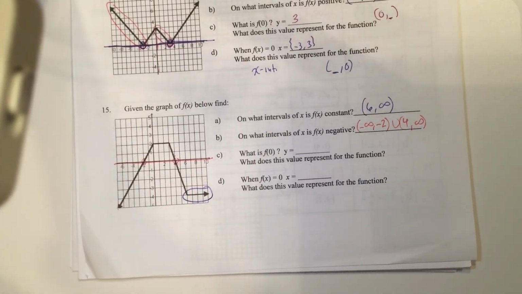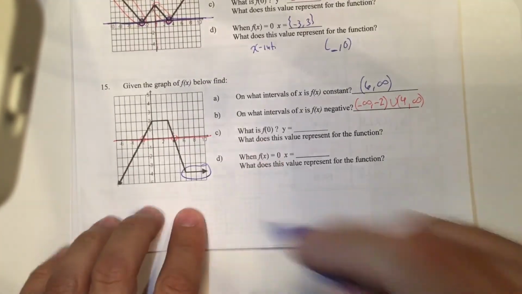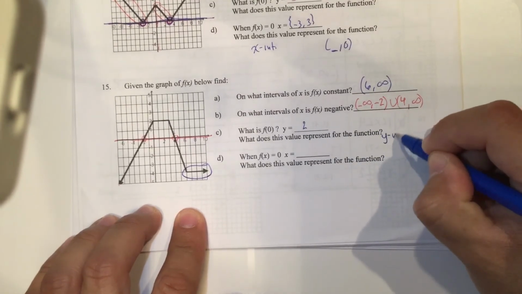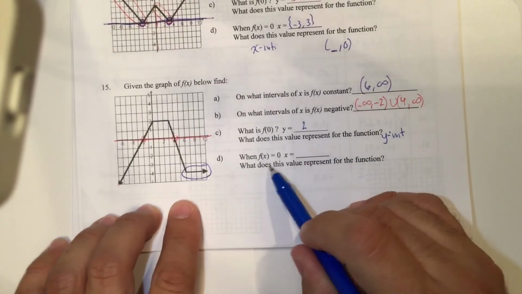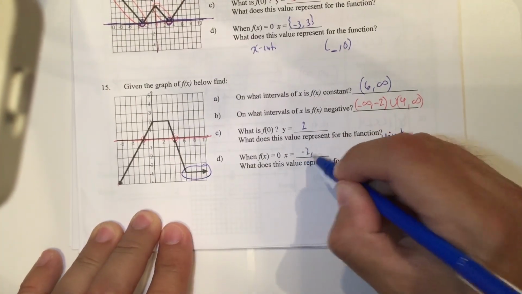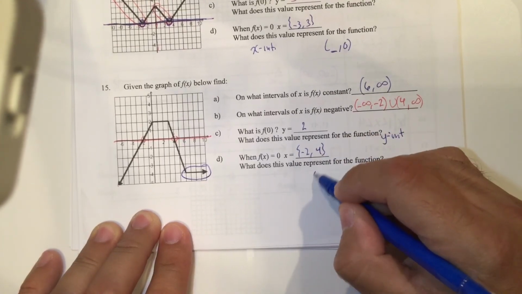All right. And now these last ones, hopefully you got the gist of it already. F of 0 is y. So I go up to here, I can see the y value is 2. And once again, that is the y-intercept. And this one, when it's 0, so notice it hits here at negative 2. Then it hits here at positive 4. And hopefully you can see that those are the x-intercepts.